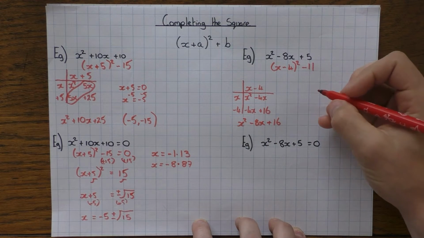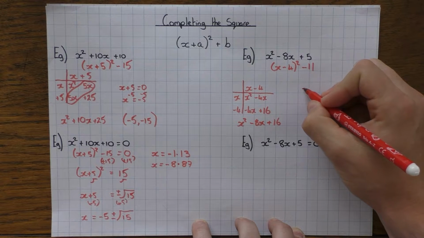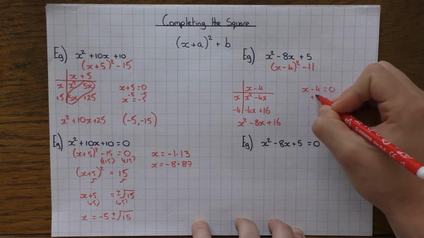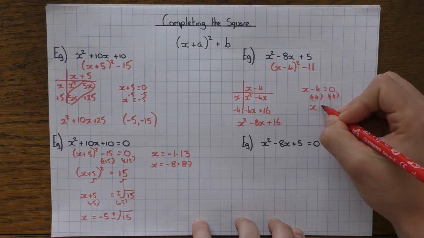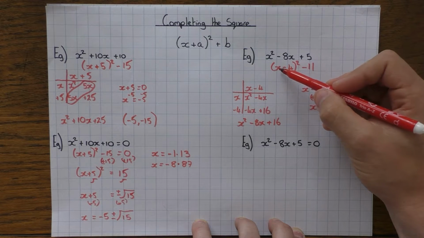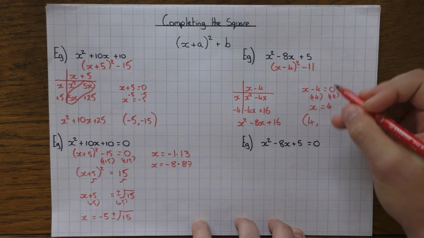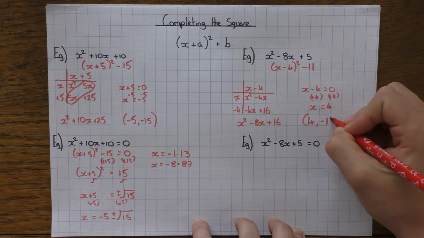So let's find the turning point. So again, I need to set this equal to 0. So x minus 4, that needs to equal 0. So just a little bit of rearranging by adding 4 to both sides. You should get x coordinate to be 4, so x equals 4. So 4 minus 4 is 0. Excellent, that works. So the x coordinate is 4, and the y coordinate is just that minus 11 we had there.